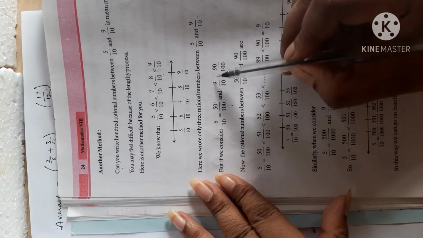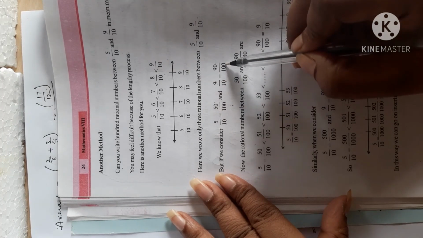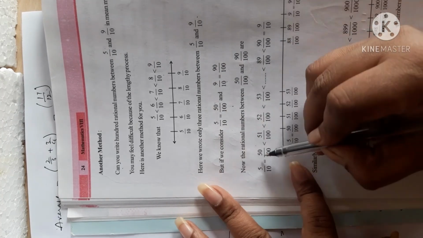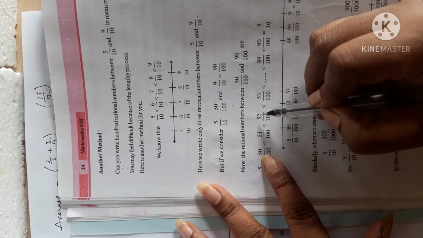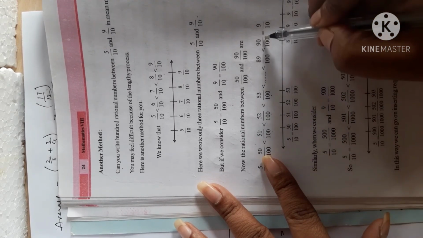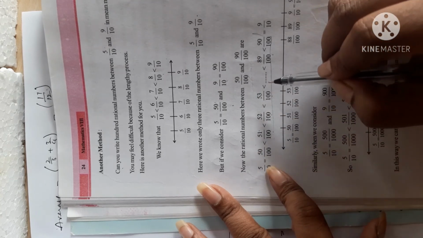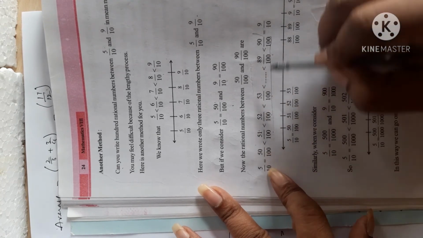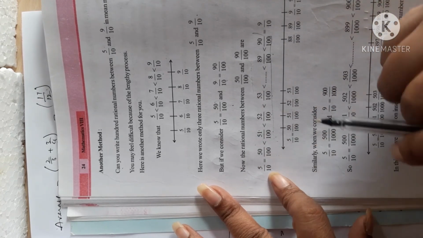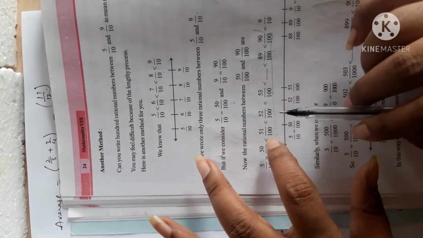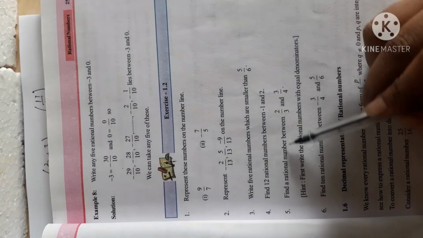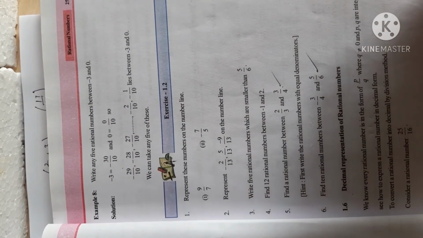50 by 100 and 90 by 100. So what is the number after 50? 51 by 100, 52 by 100, 53 by 100, and so on up to 89 by 100. So you will get more than 10 rational numbers using this method. Okay, clear? So this is the easiest method I suggest. So using that you need to solve this too. Clear?